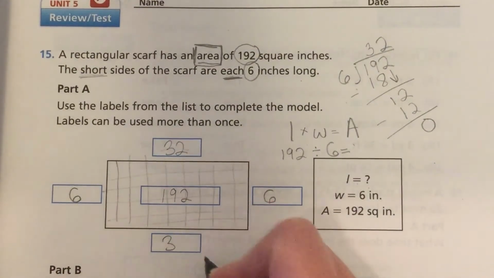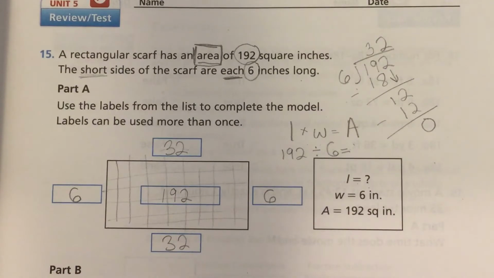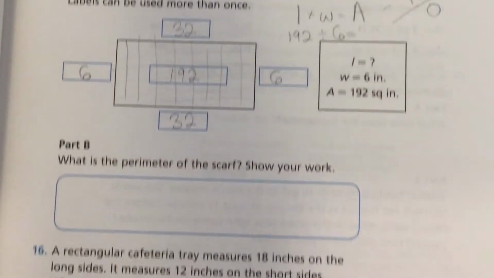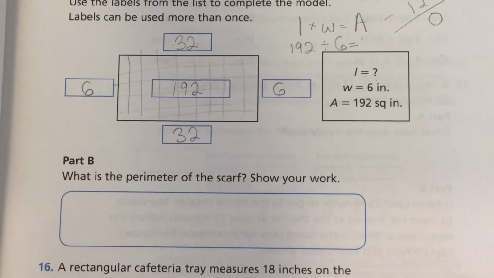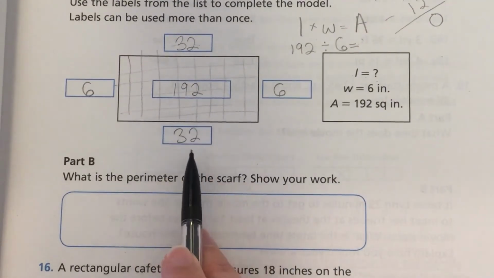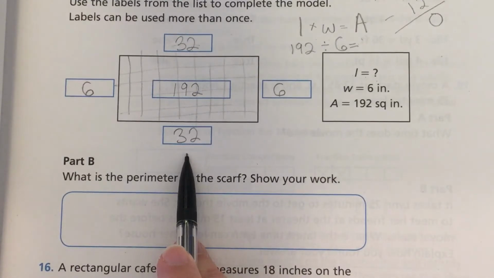In the answer key, they actually put L up in these two because they were just showing the model before we figured it out. So just know that online, they might have you just put L in there or W if it's the mystery number. Okay, part B. What is the perimeter of the scarf? So we had the area and now we have the length, but we don't have the perimeter.